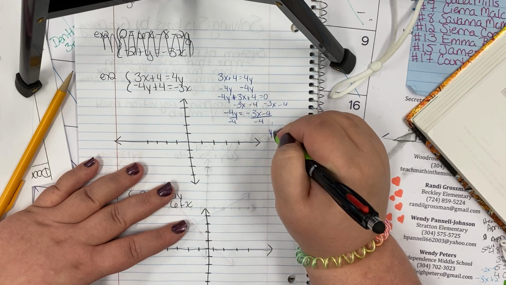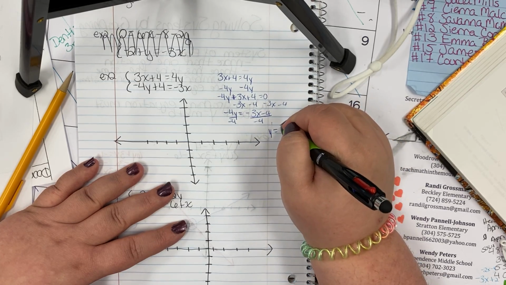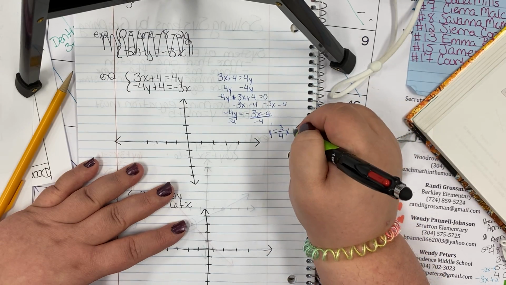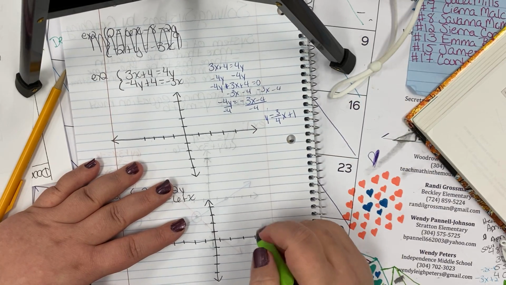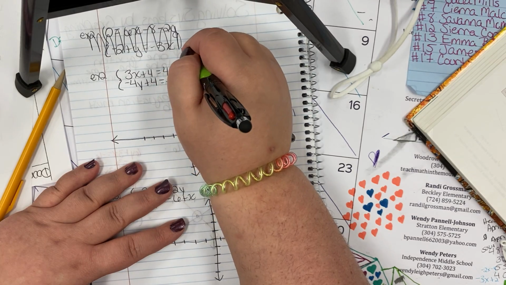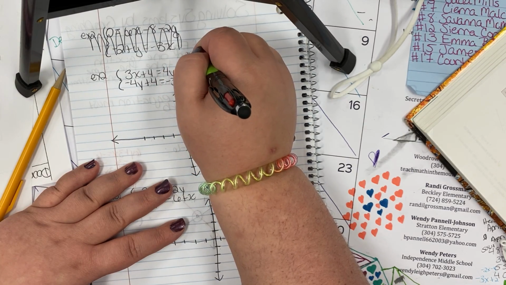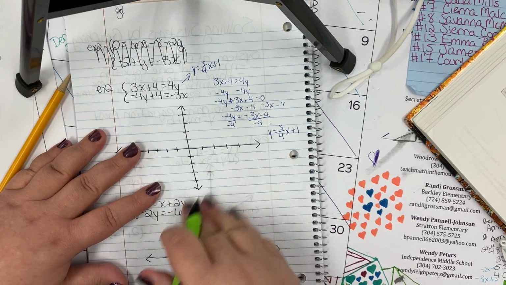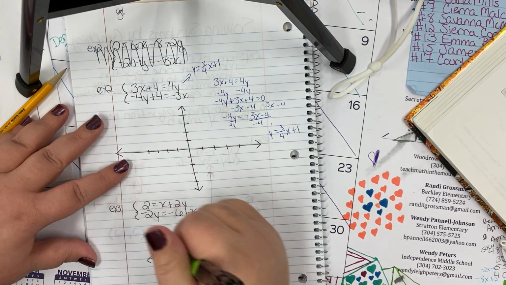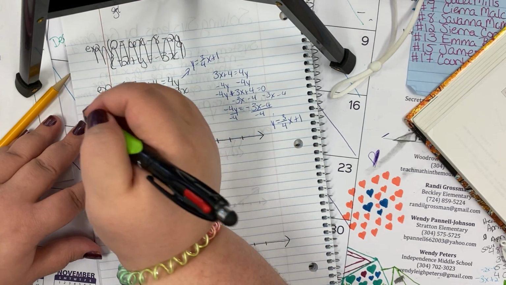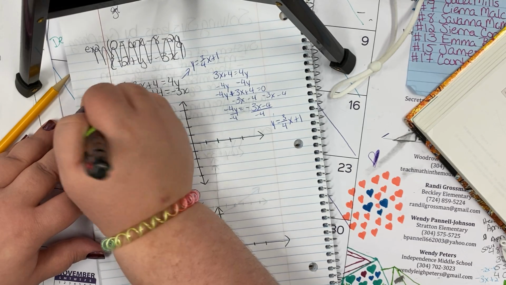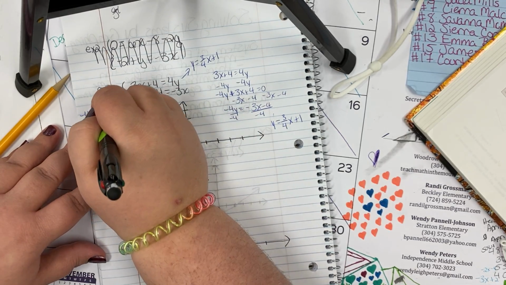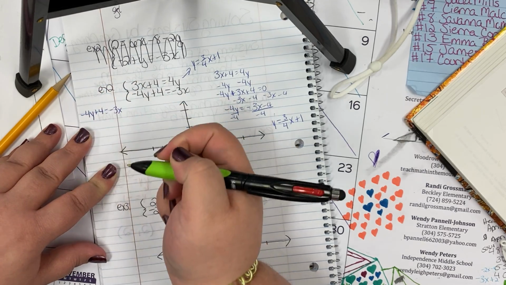Y is going to end up equaling 3/4 x plus 1. So that's one equation. This becomes y equals 3/4 x plus 1. And then the second one, we have negative 4y plus 4 equals negative 3x.